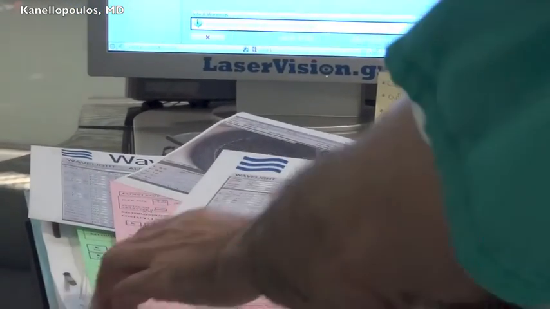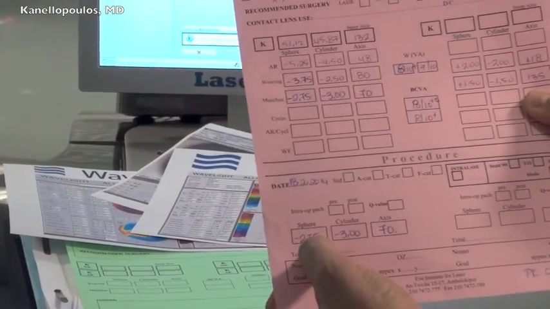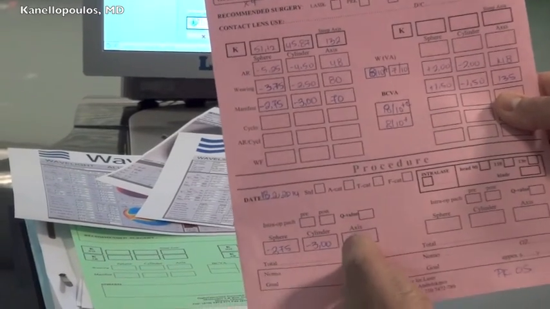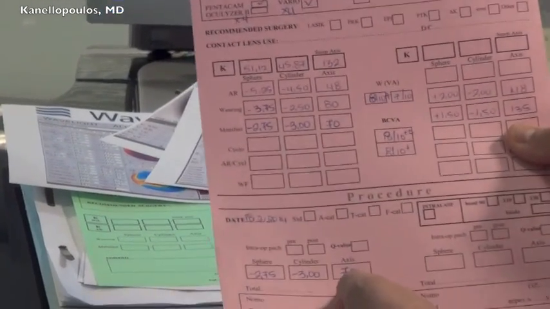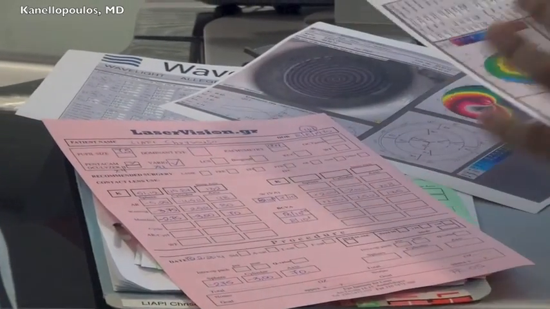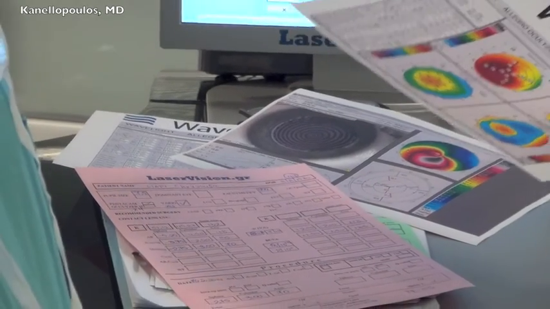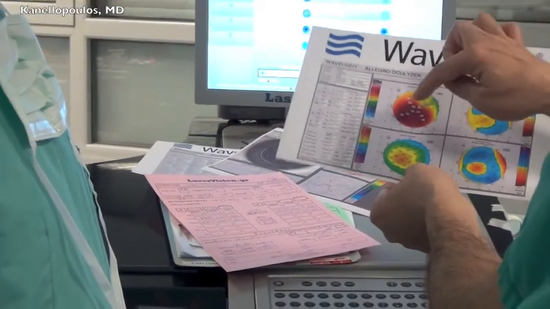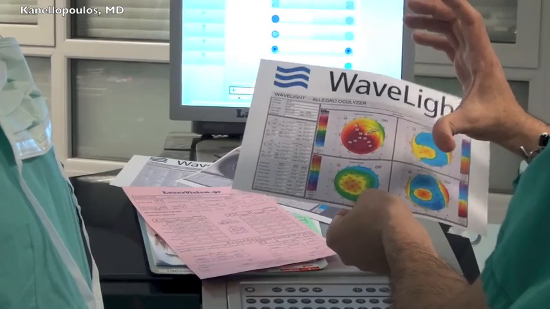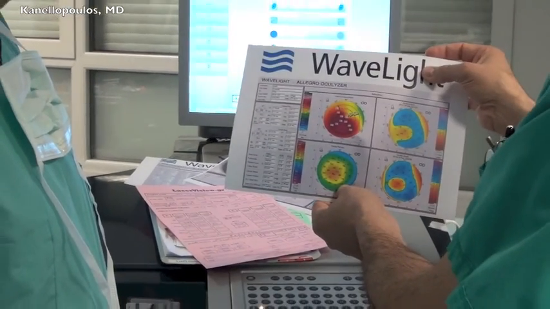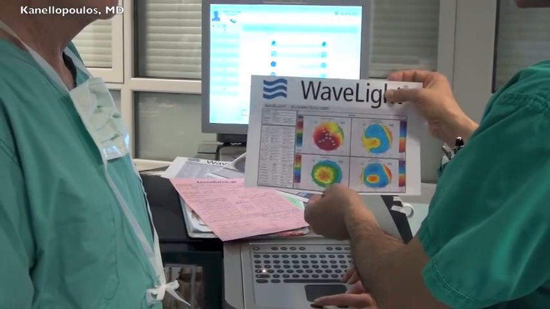Her refraction is minus 2.75, minus 3 at 70 degrees. Now, as we have advocated for many years, this refraction has to be taken under consideration with the way these patients refract, because this patient refracted monocularly probably tilts his head back a little bit, maybe squints.